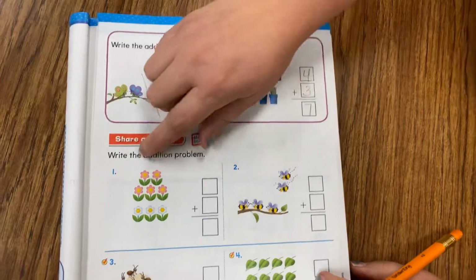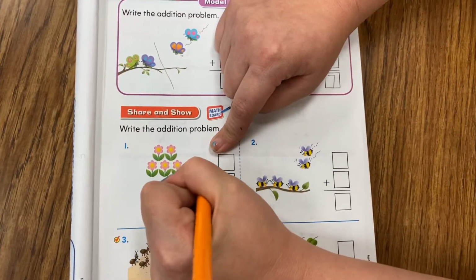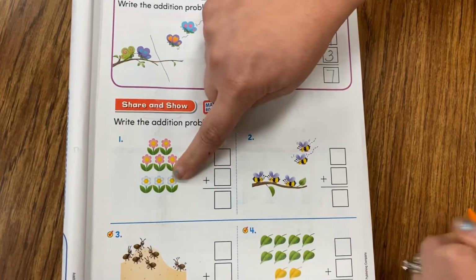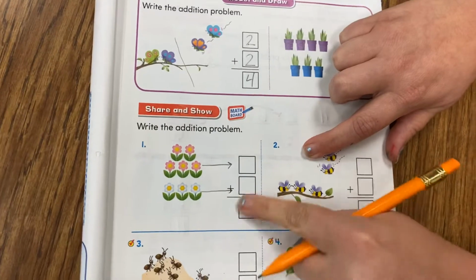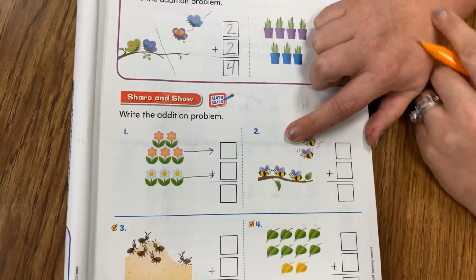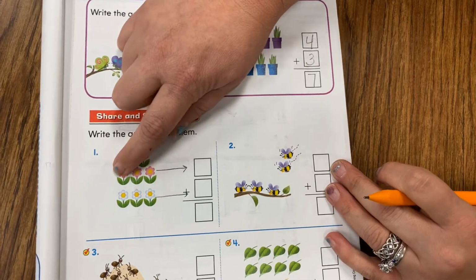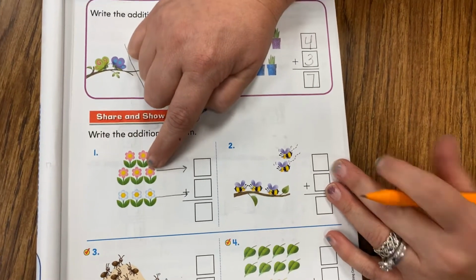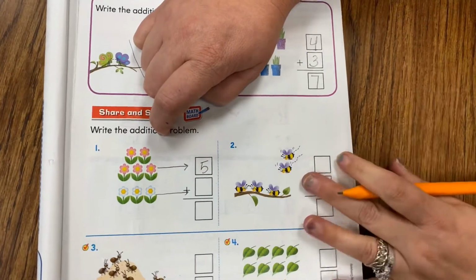All right, coming down here, we're going to count our pink and we're going to put them in the top. And we're going to count our white and we're going to put them in the middle. And then we will put the total at the bottom. Are you ready? Count with me. 1, 2, 3, 4, 5. How many whites?